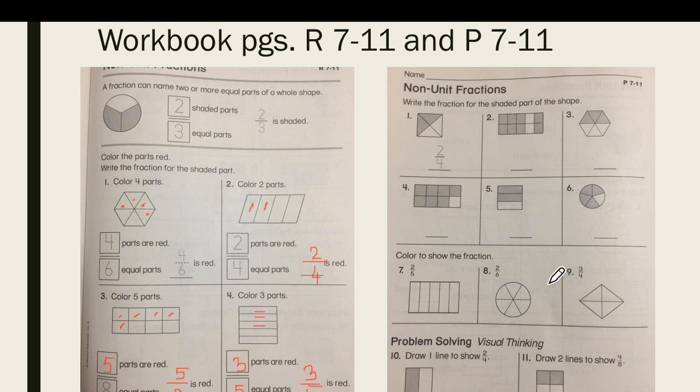Work on this page by yourself. I'm going to give you the answers very quietly.